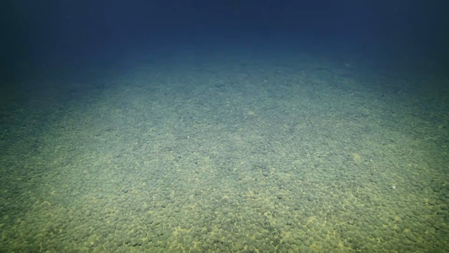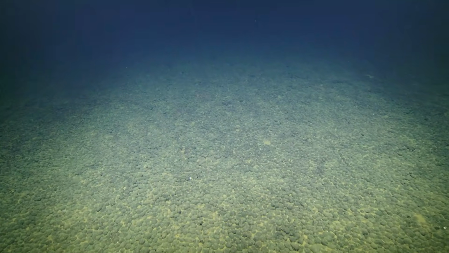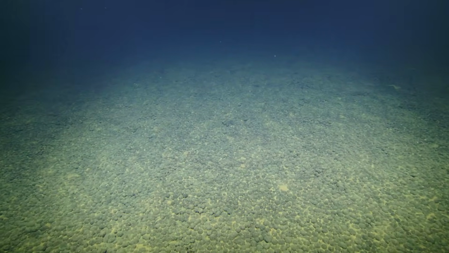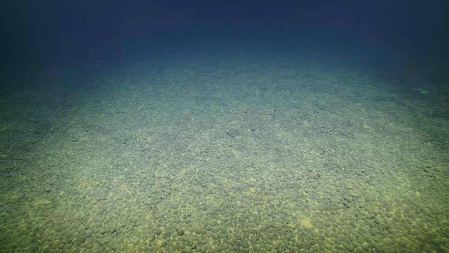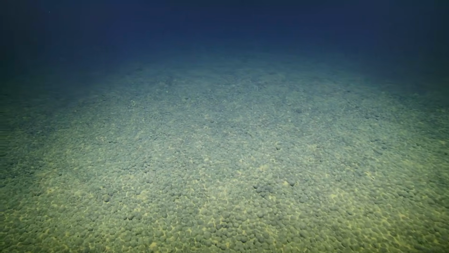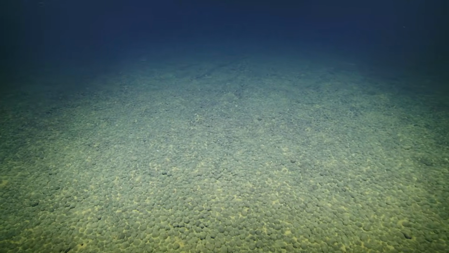There's a lot of variation, you can have all different currents through the water column. But the deep sea usually tends to have mild current or none at all sometimes. So a lot of variability, but the tide doesn't really impact the dives that we do.